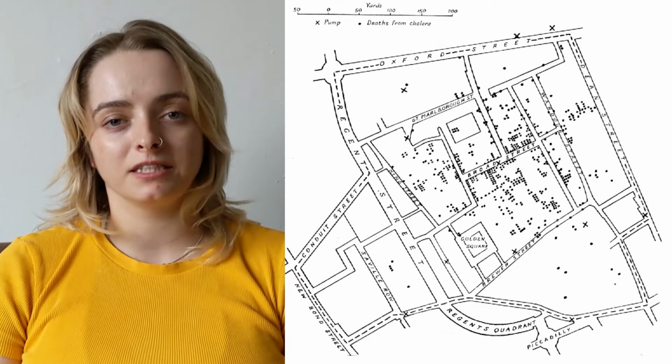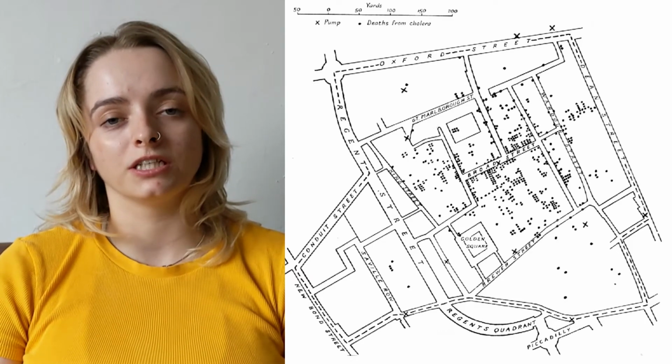However, John Snow used this early form of GIS to map cases of cholera against locations of water pumps. He found that many of the cases centered around the Broad Street Pump, thus proving his hypothesis that cholera was caused not by miasma, but by contaminated water.